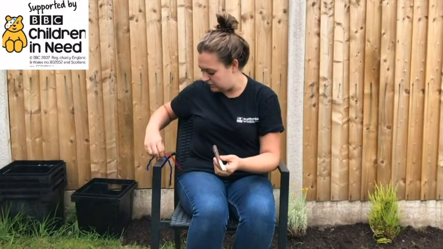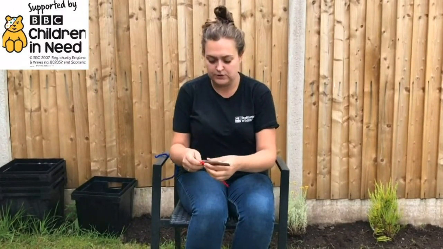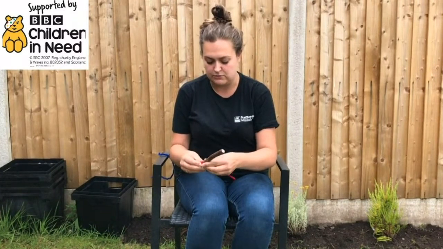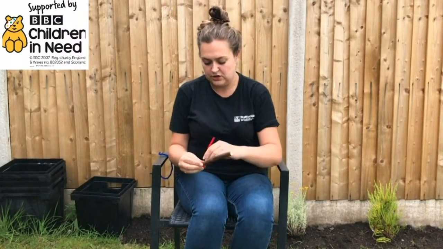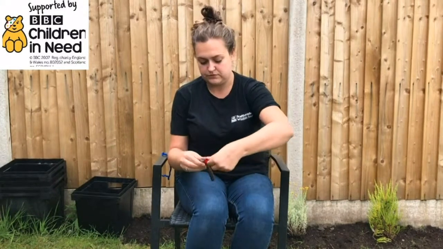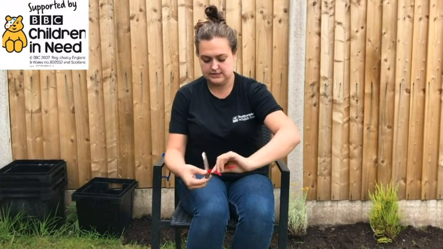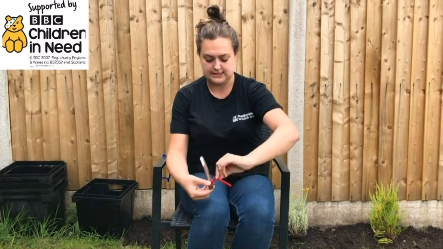And then use your pipe cleaner, and all you do is wrap it round the edge of your stick and just twist it round so it sticks together.